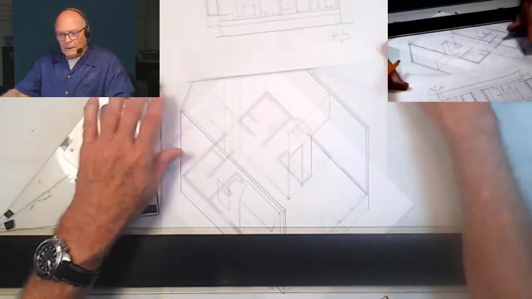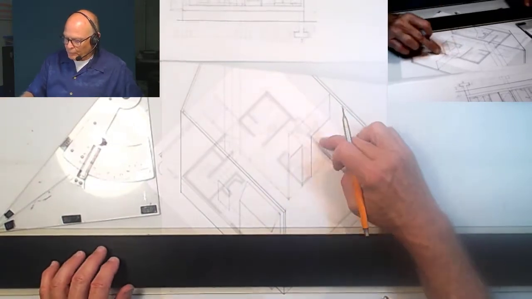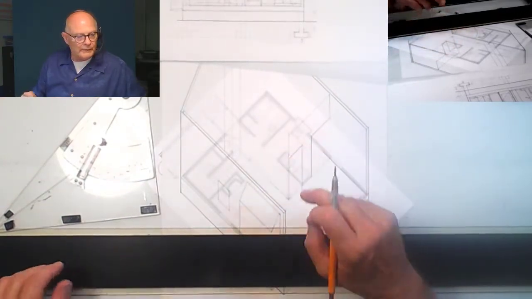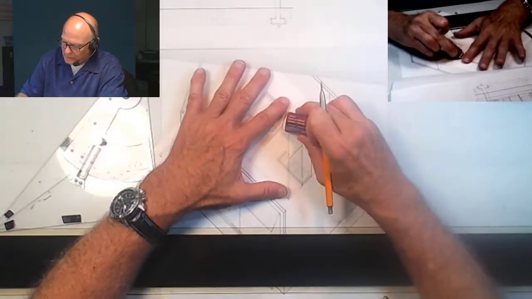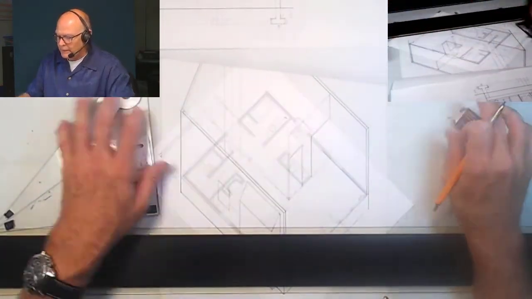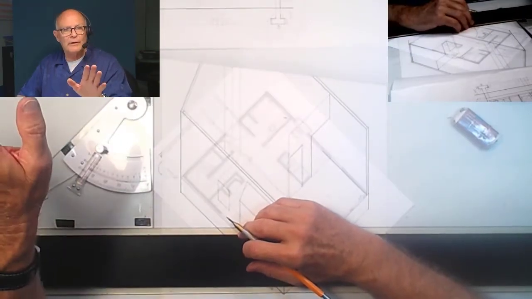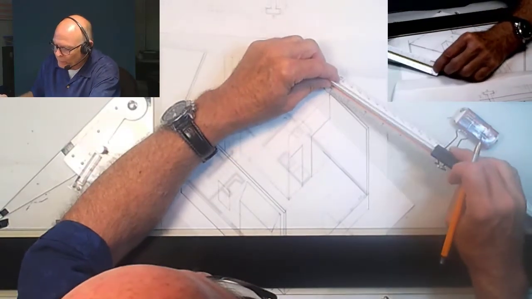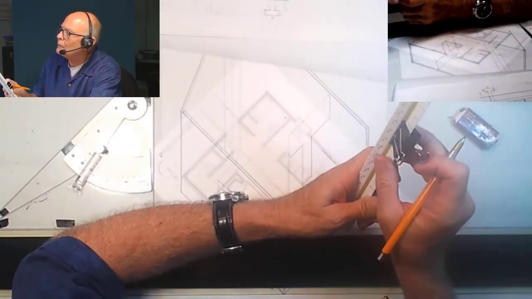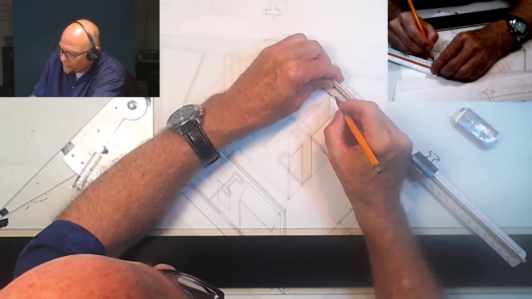Okay, so what we have so far is the kitchen opening, the hallway opening, the post, and the wall that goes between. So let's go ahead and clean this up just a bit. Now, remember, the wall has thickness. So how thick is an interior wall? 4 inches. So I'm going to come over here to that wall thickness and measure it at a 45 again.